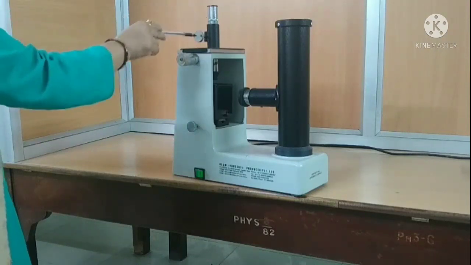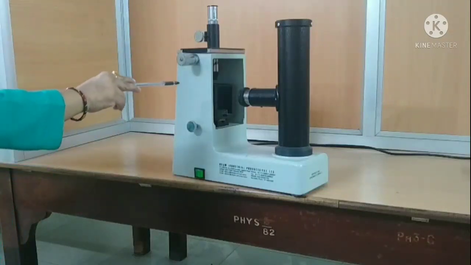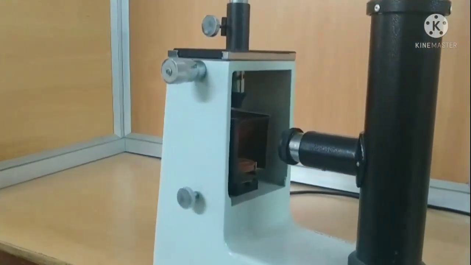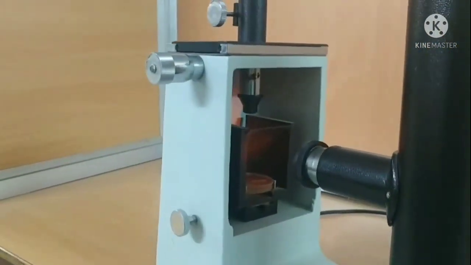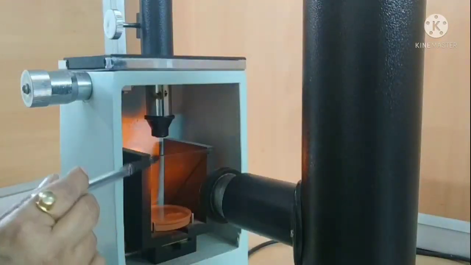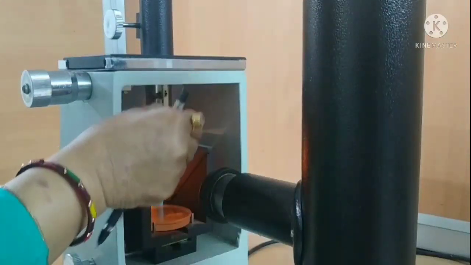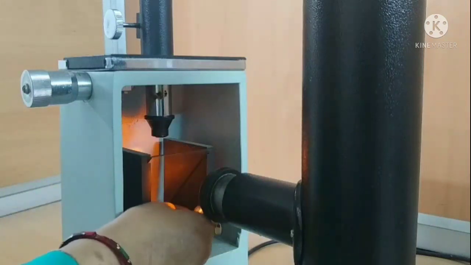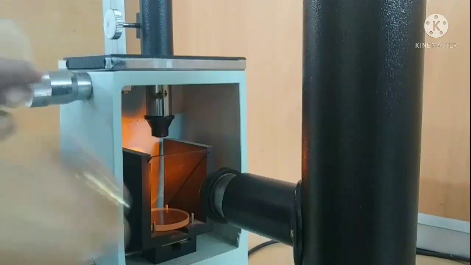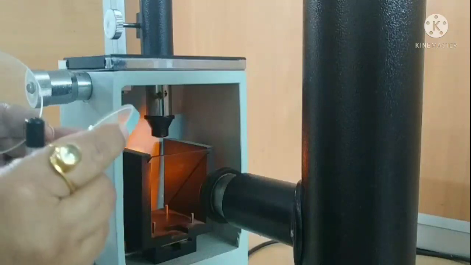This is a telescope, and this is the focusing knob. With the help of this knob, we can focus our system on the rings properly. Now let us have a look at the arrangement here. Light falls on a plain glass plate which is fixed at an angle of 45 degrees. This is the plain glass plate. We have a plano-convex lens; one side is plane and the other is convex. This is again a plain glass plate.